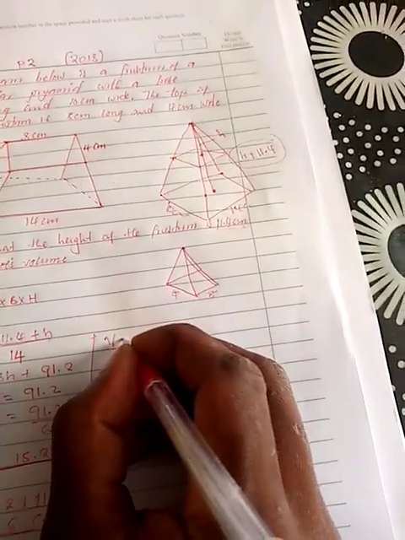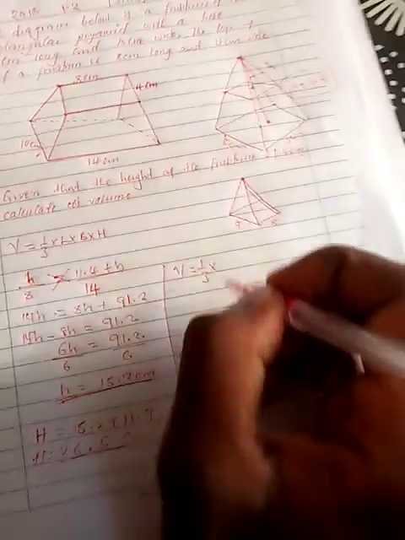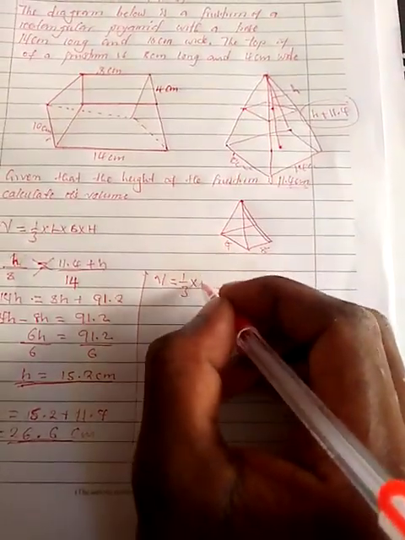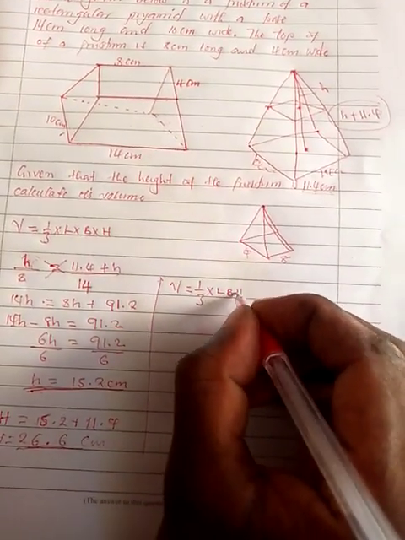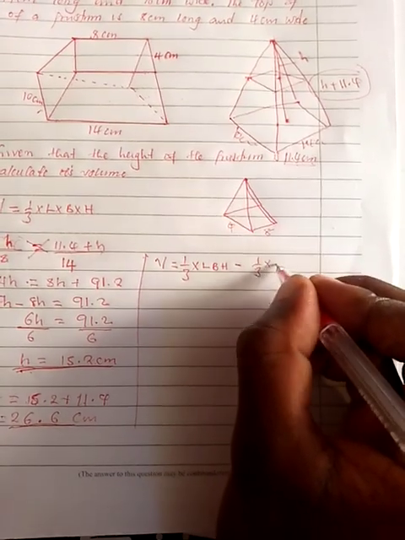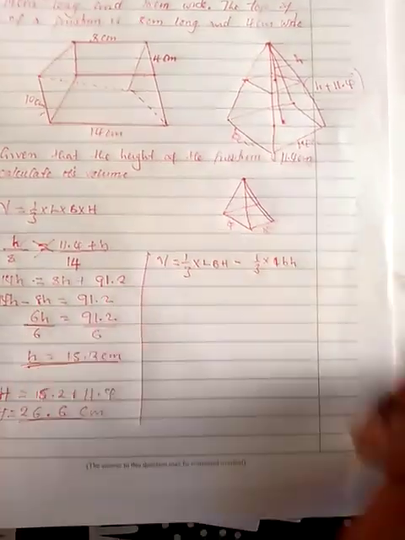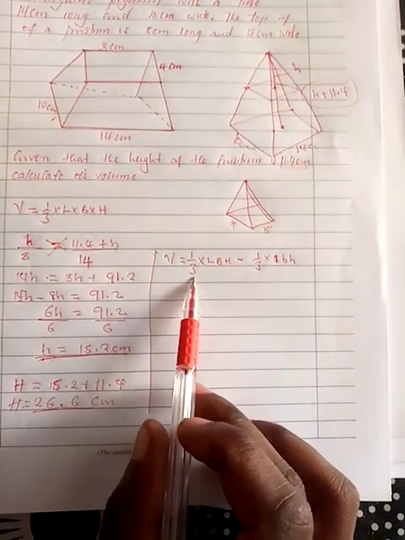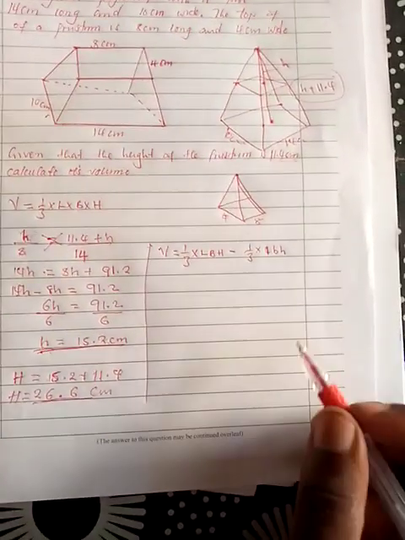The volume equals 1/3 times the volume of the bigger pyramid, which is LBH, minus 1/3 times small lbh, like this, where this one is the volume of the bigger pyramid and this one is the volume of the smaller pyramid.